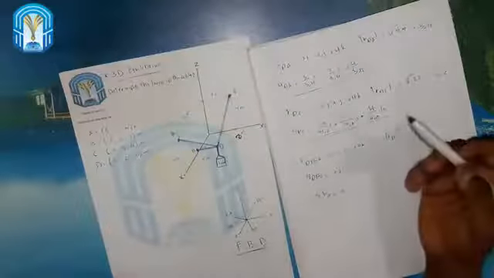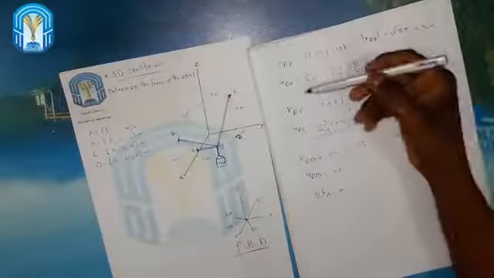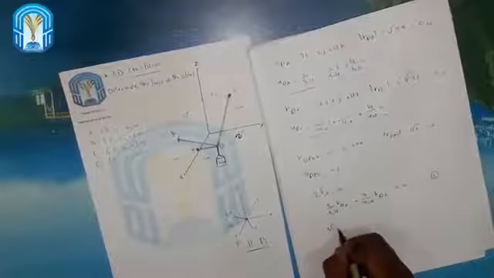Now we will find the summation of x, summation of y, and summation of z, each equal to 0. Using the unit vectors in Cartesian form, summation of x equals 0 gives 3 over 5.4 FDA minus 2 over 4.6 FDC equals 0. This is equation 1.